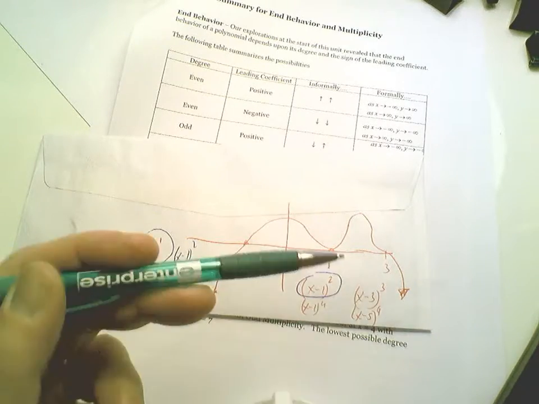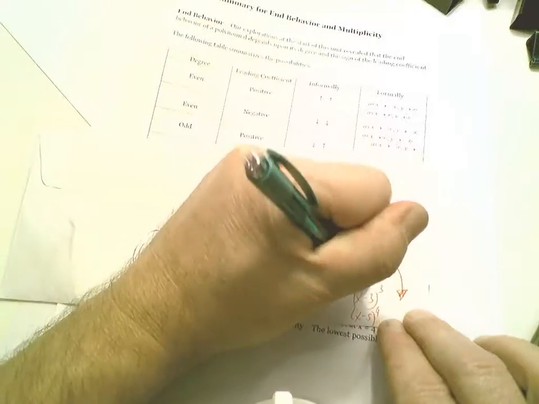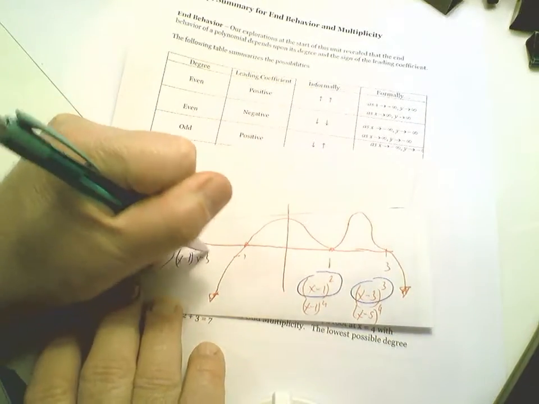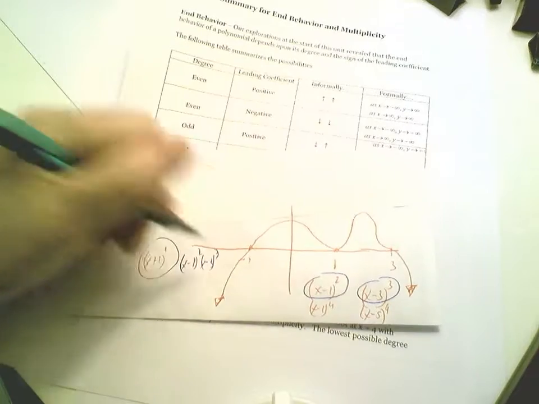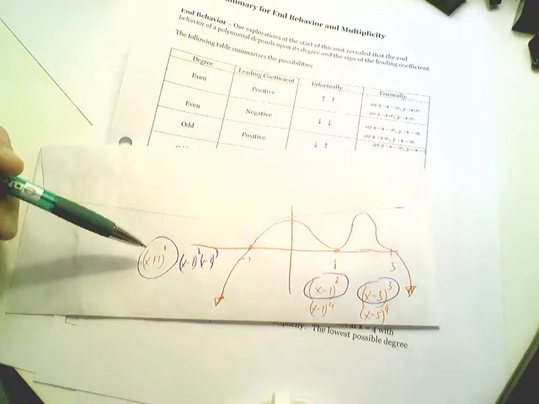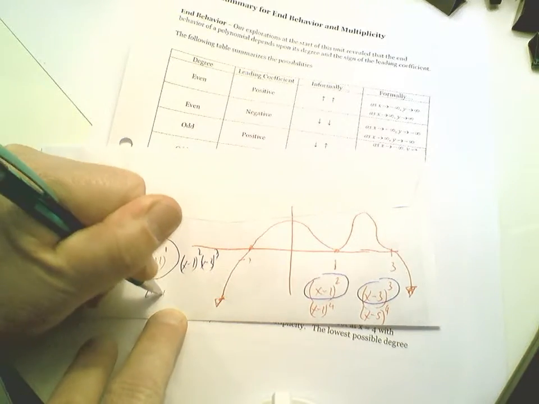But the lowest possible degree I would have would be x minus 3 cubed. So when I look at this polynomial, here's the simplest version that I could build of it with all the roots. And what would I see from the multiplicity here? Add the individual degrees. 1 plus 2 plus 3. This would be a 6th degree polynomial.